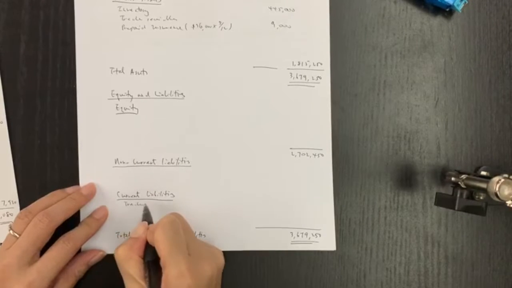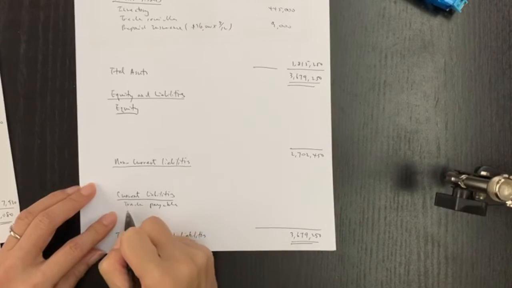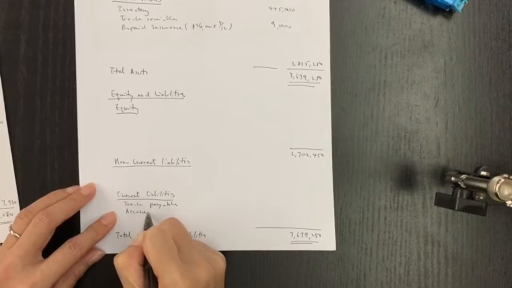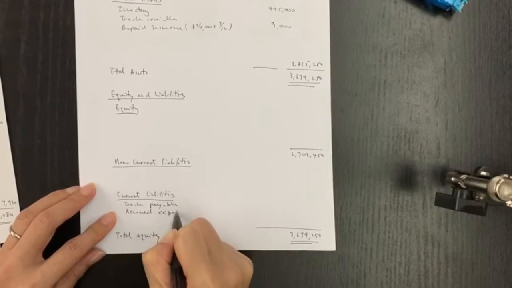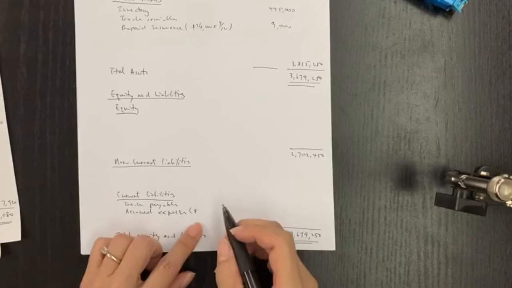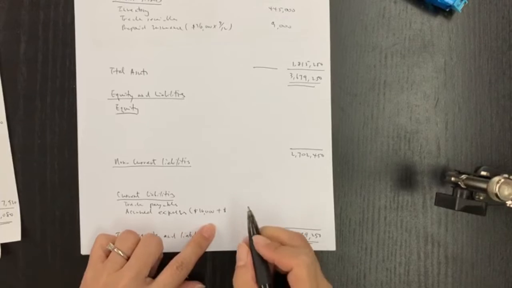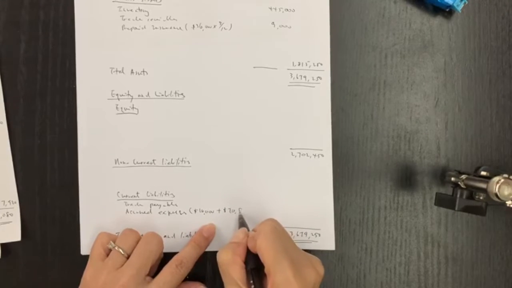I will put trade payables first, and now I come to accrued expenses. So far I have 2: one is audit fee, and the other one is director's fee.